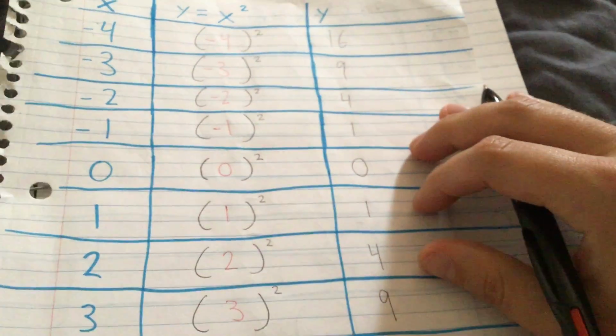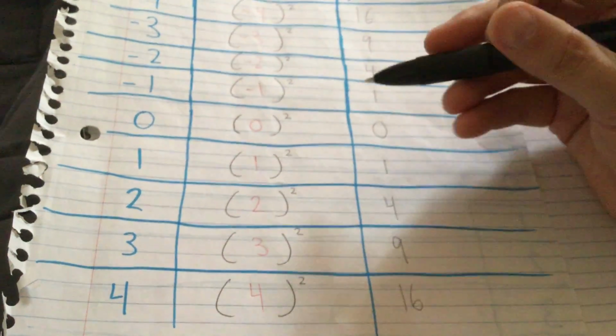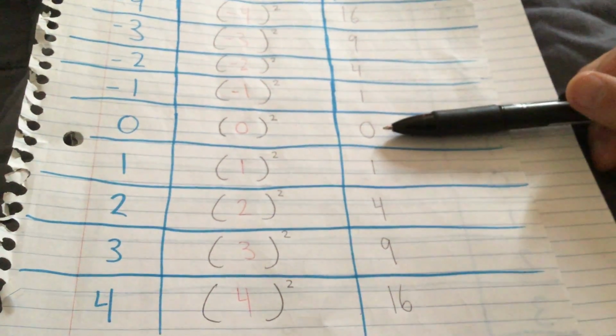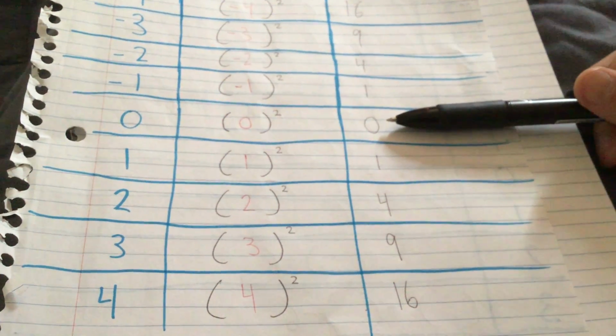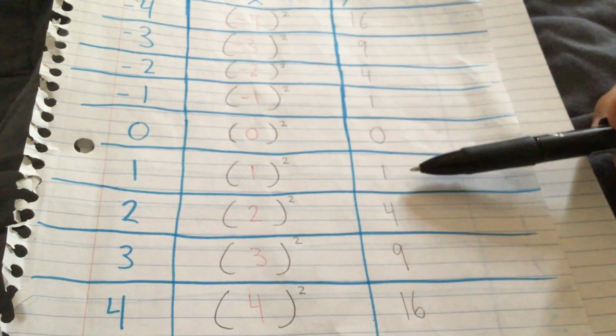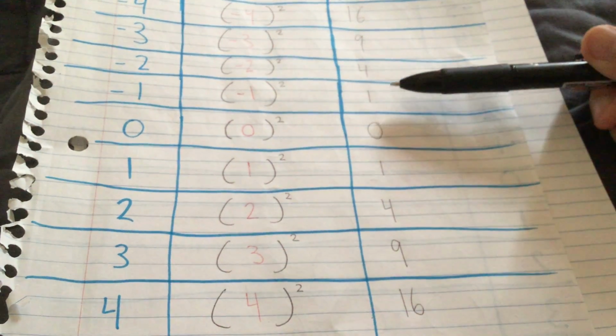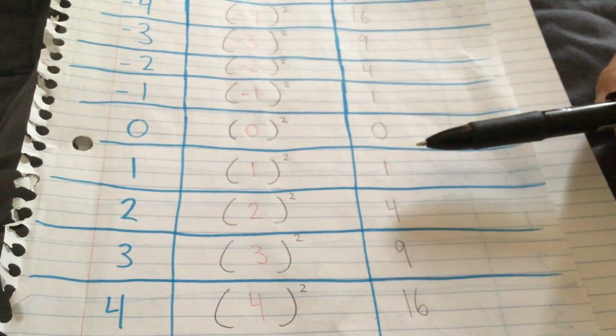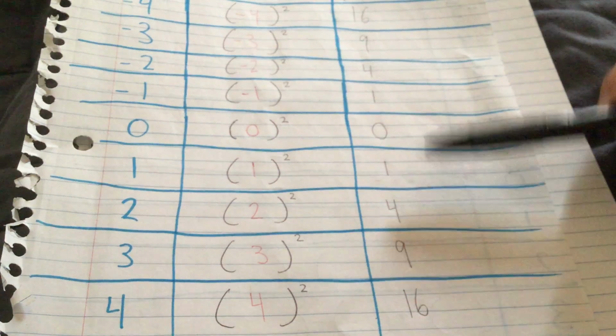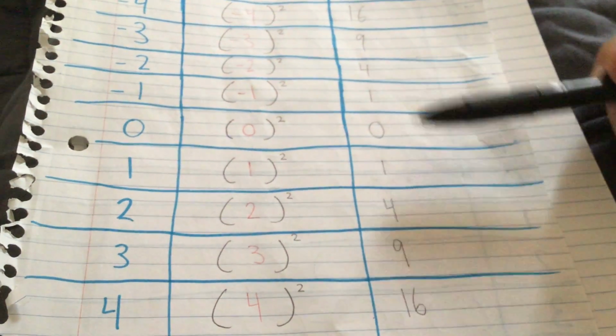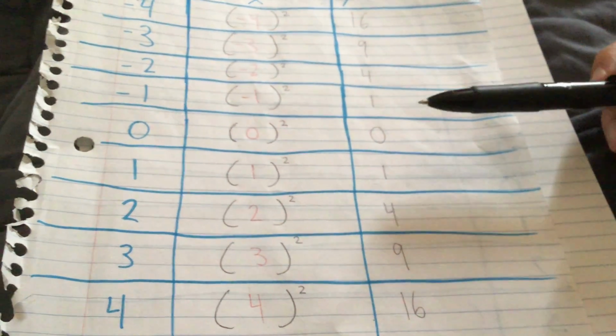So this is a pretty basic example, but you notice that x equals 0 is symmetric, because if we go one space to the right and one space to the left, they result in the same y value. We go 2 spaces to the right and 2 spaces to the left, they have the same y value, and so on and so forth.